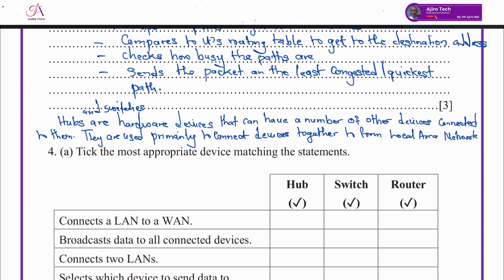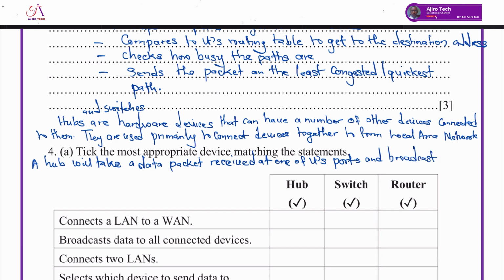But if you want to separate them on what a hub does, what makes the hub different from the switch is that a hub will take a data packet received at one of its ports and broadcast it to every device connected to it.